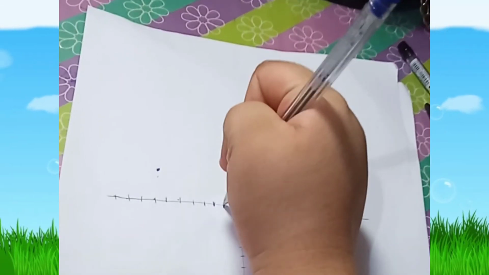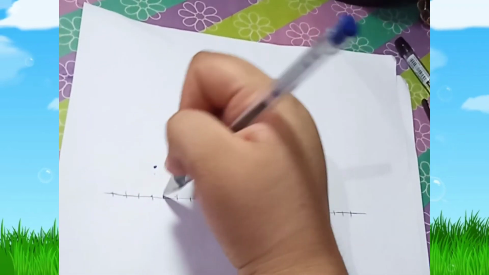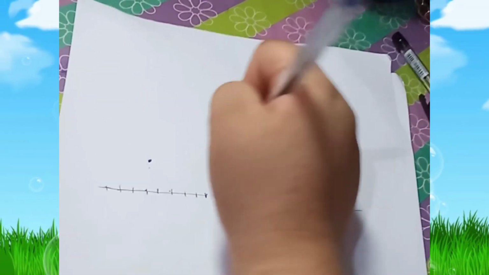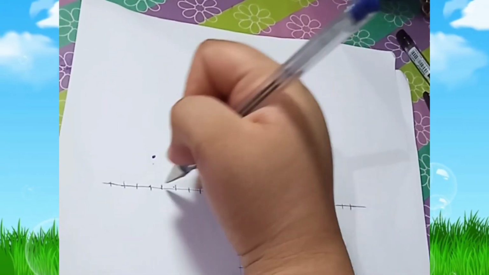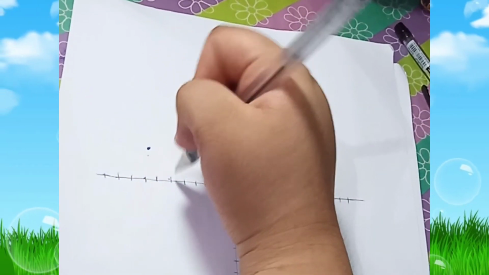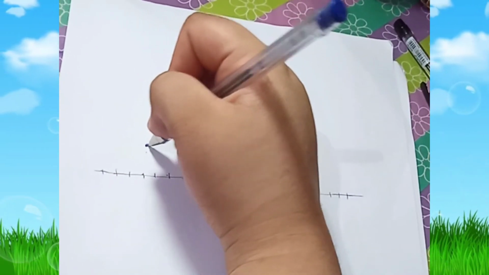So we will count 1, 2, 3, 4, 5, 6, 7 units, and 1, 2, 3, 4 units for the x, and -7 units for the y. So our point lies in here.